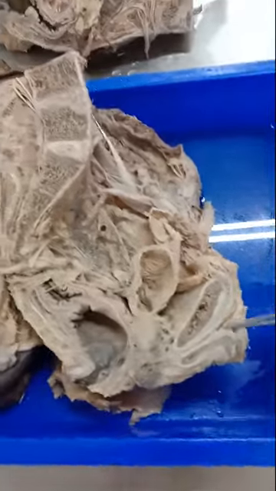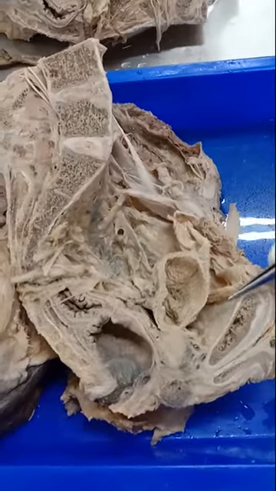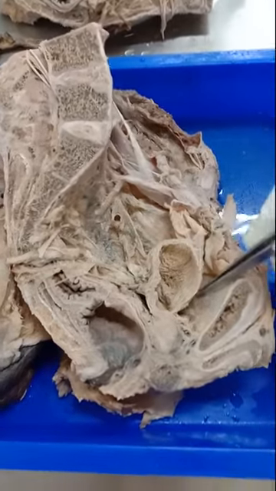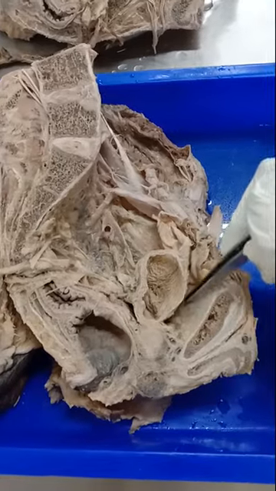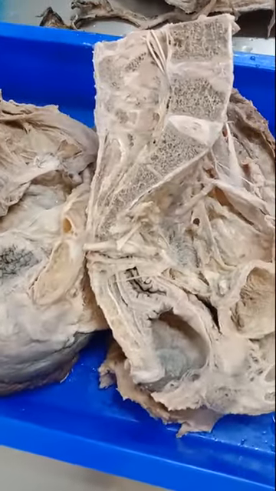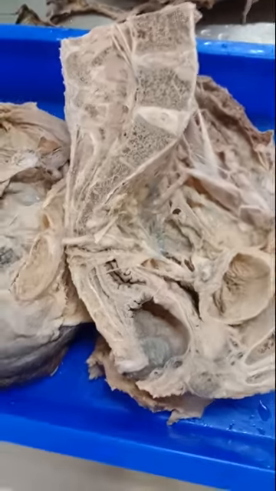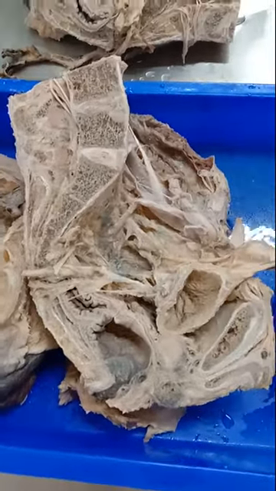Now, structures from anterior to posterior. As you see, this is the symphysis pubis. Just behind that you can see the retropubic space of Retzius, which contains the vesicular venous plexus and retropubic pad of fat, and this is the bladder. As you see here, this is the apex of the bladder. You can see the median umbilical ligament.